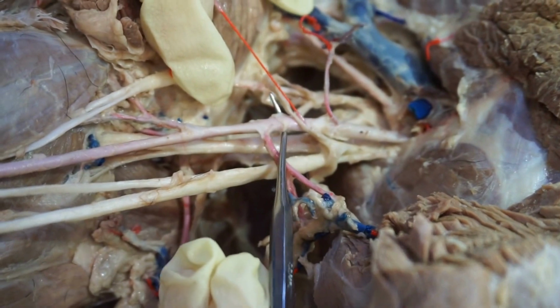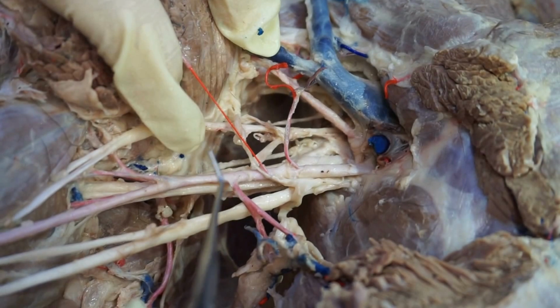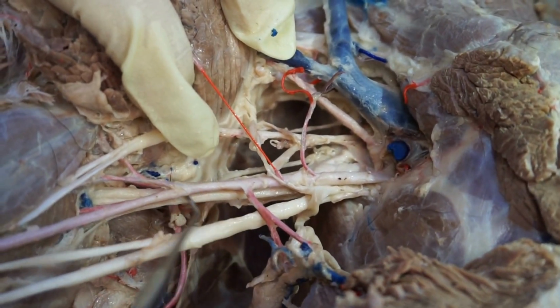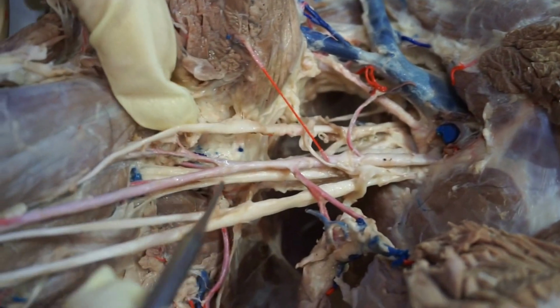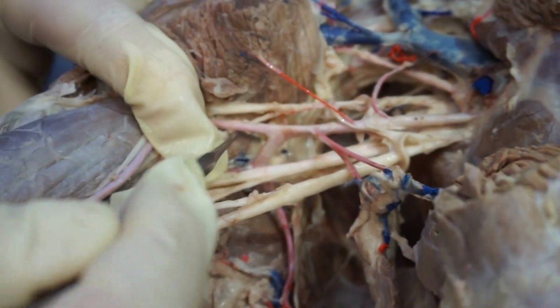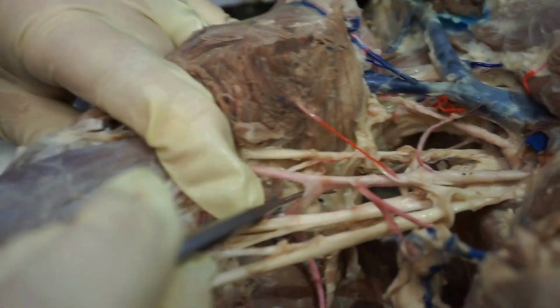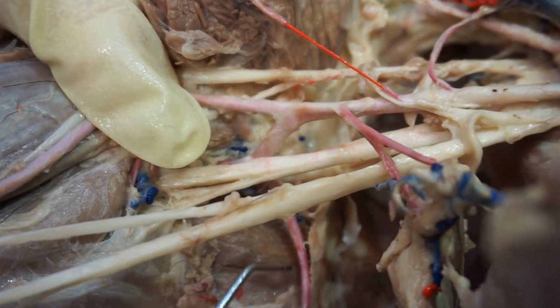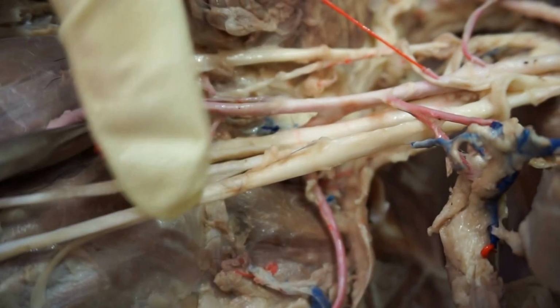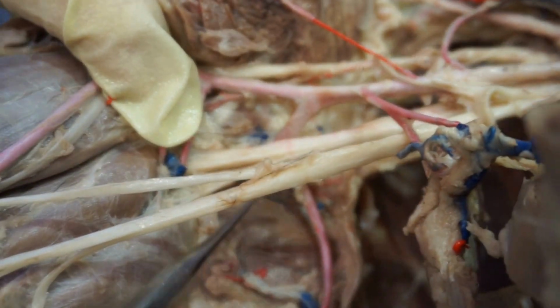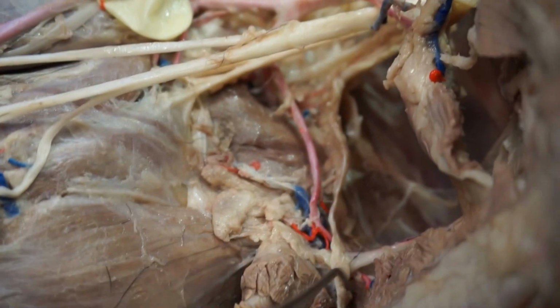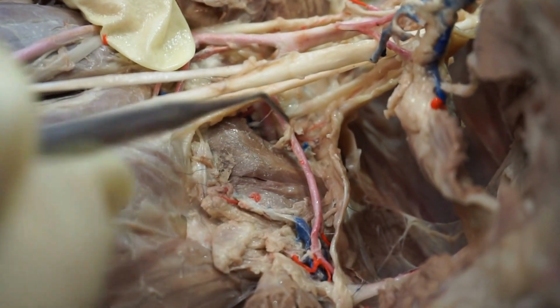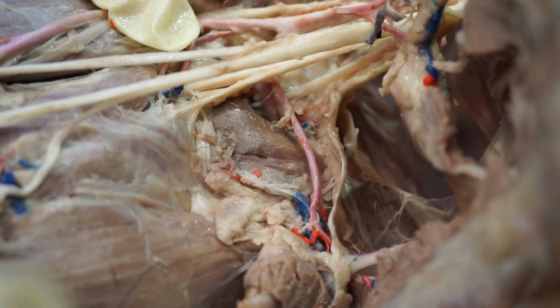Main channel is still axillary, right? We were subclavian, axillary, we're still axillary. Now we're going to look for this large vessel that comes off of the axillary, and this is called subscapular. That entire piece is subscapular. It's going to then give rise to a few different branches. One of those would be thoracodorsal, going to latissimus dorsi.